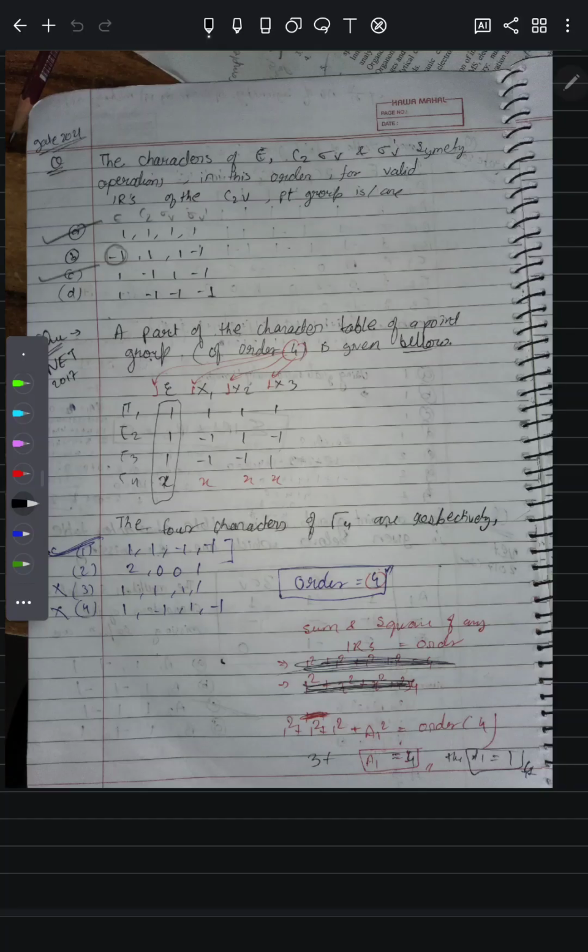The characters of E, C2, sigma v and sigma v dash symmetry operations, in this order, for the irreducible representation of the C2v point group are. So in this question, we need to find the values of these symmetry operations. We know that the value of E cannot be negative, so this is not possible. We also know that these three negatives are present here, so it is also not possible. So these two are the only possible terms that can be given in this point group.